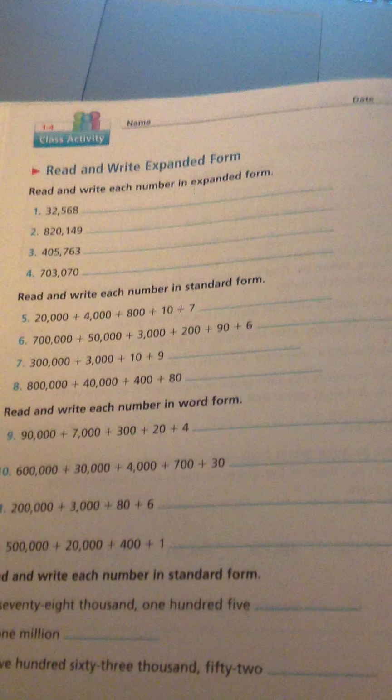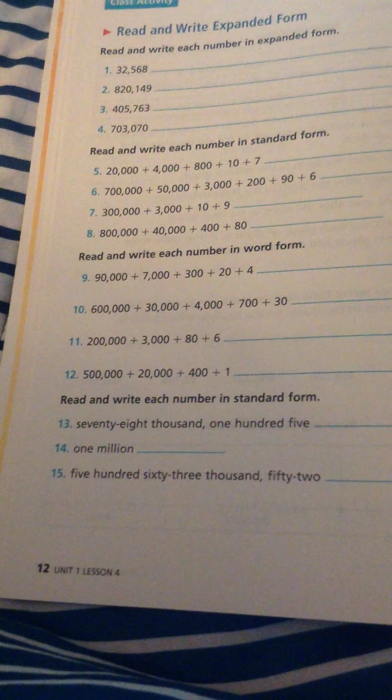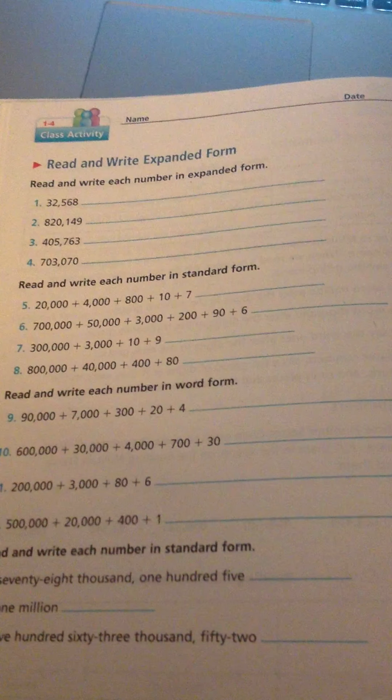Alright, today we're looking at Unit 1, Lesson 4 on page 12. Again, we're looking at reading and writing expanded form. Let's go ahead and look at numbers 1 through 4. The directions say read and write each number in expanded form. I'm going to underline expanded form because that tells me what I'm doing.